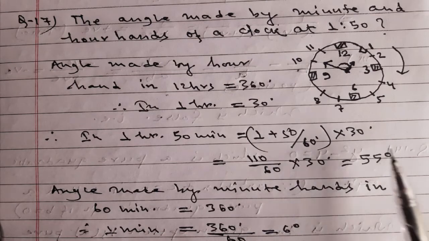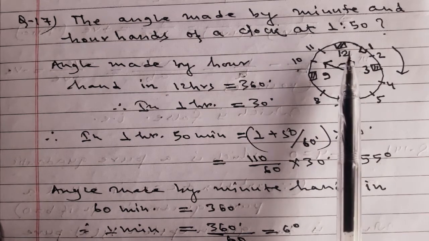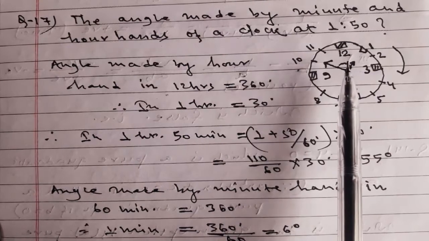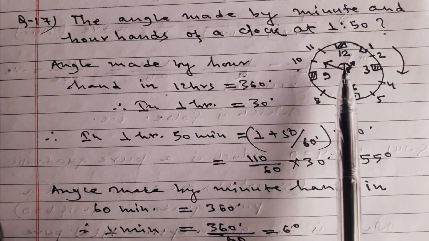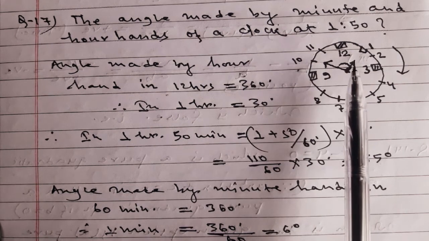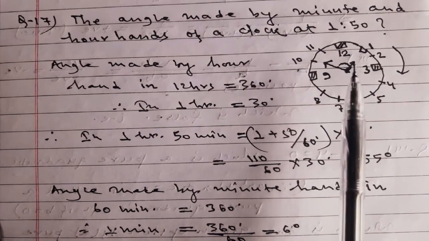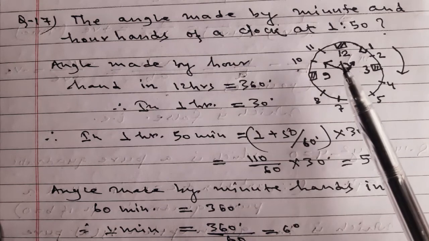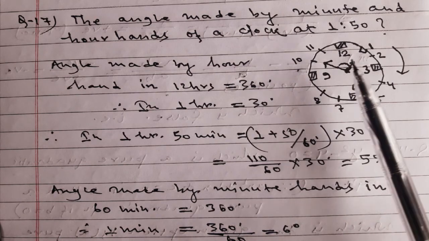Now if we take the sum of the two angles, that means the angle made by the hour hand at 150 and the angle made by the minute hand in 10 minutes, then we get the angle between the two hands of a clock. That means we get the angle made by the hour hand and minute hand at 150. So let's take the sum of the two angles.